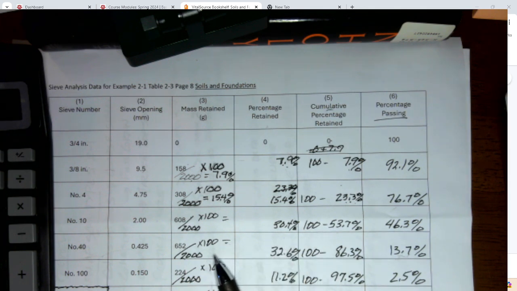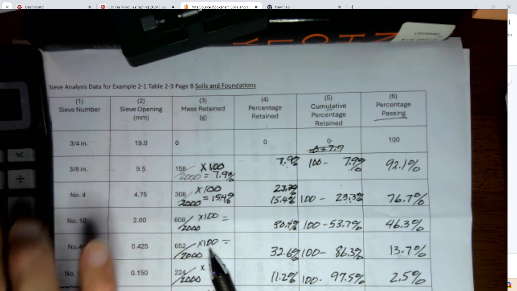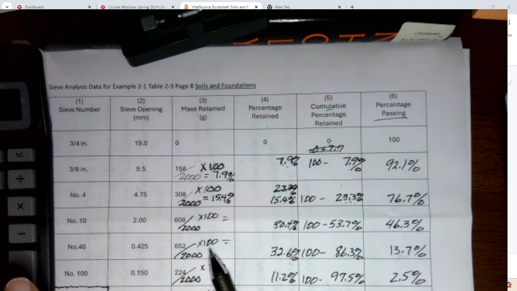When we get to sieve number 40, I have 652 retained. So that's 652 divided by 2000. Are you getting tired of me doing this? That equals 0.326.